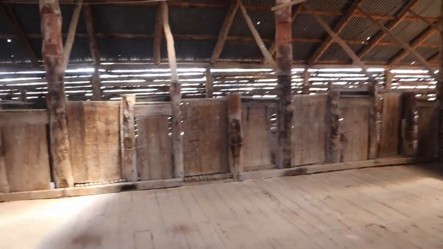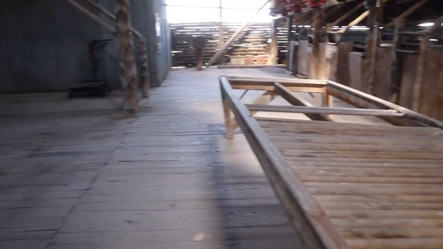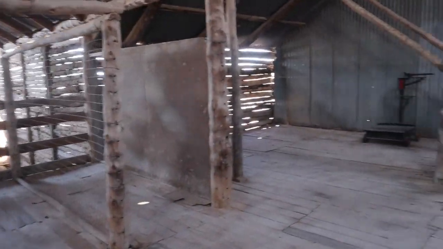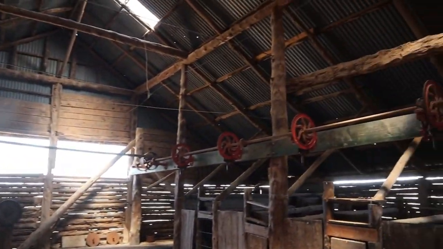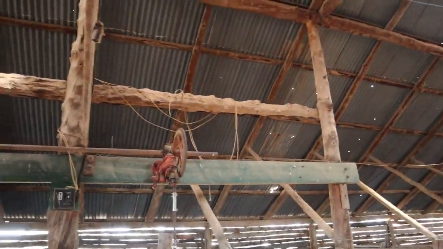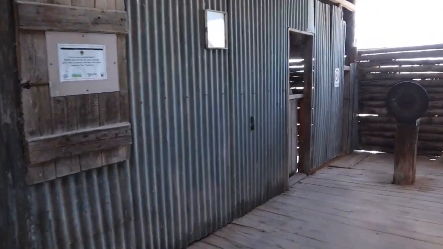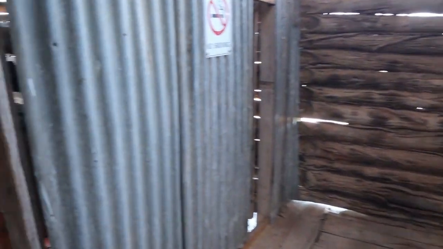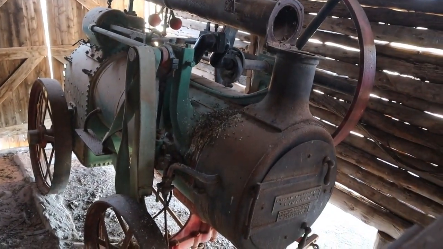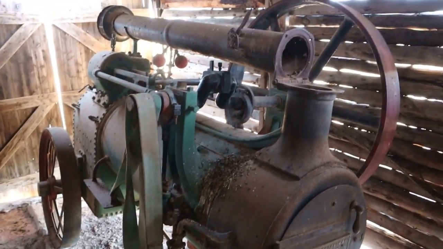And there's all the pens. And the table. Old scales. Well, they got 1, 2, 3, 4, 5, 6 stands here. A sharpener. Old steam engine. Have a look at that. No doubt to power.